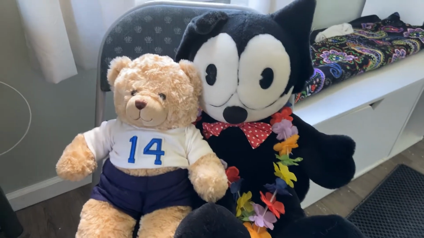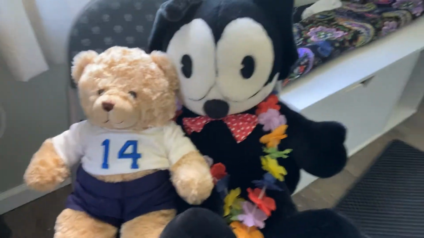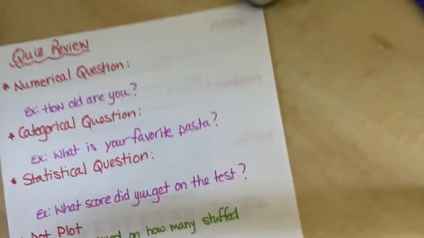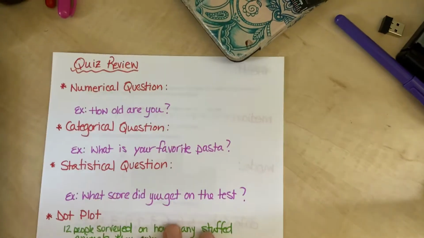So I could get any of my other friends to come, so I got Felix and Teddy here that's gonna listen to my lesson so I don't feel like I'm talking to myself, all right? I know I'm being goofy.